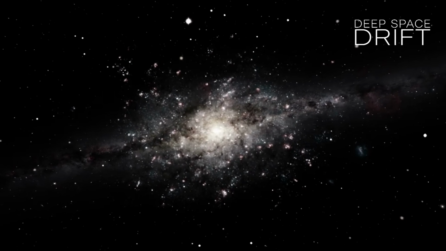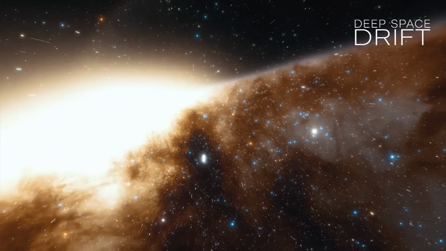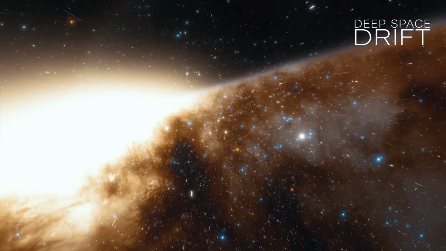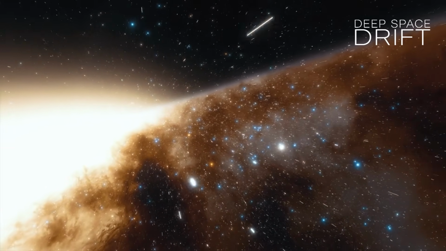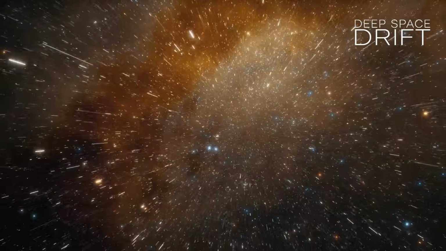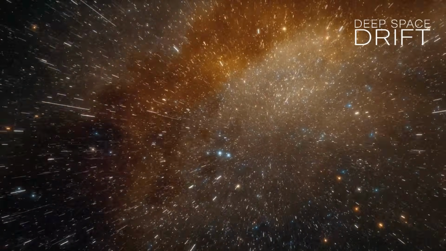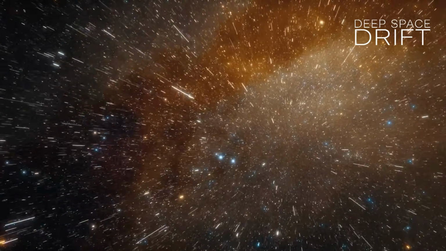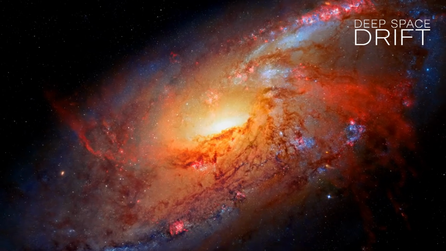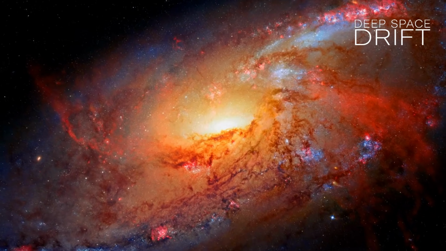That leads to the second limit, depth versus area. To see galaxies at redshift 10 and beyond, the mission has to stare for tens of hours at one tiny region. Go deeper, and the image sharpens in time. But it shrinks in space. Go wider, and you gain territory, but lose the faintest, earliest systems. By the end of tonight, you're going to understand why this trade-off matters.